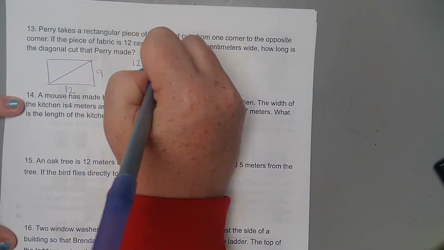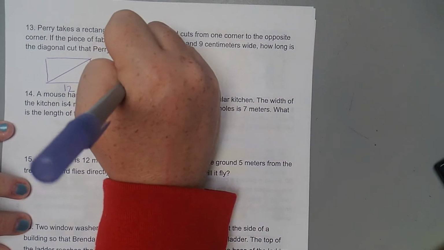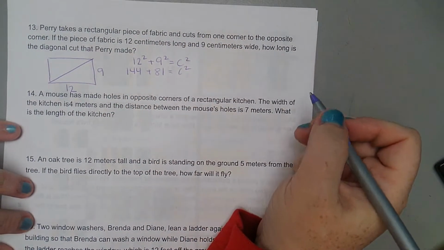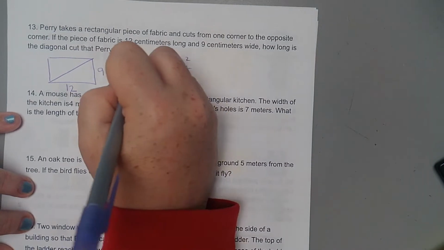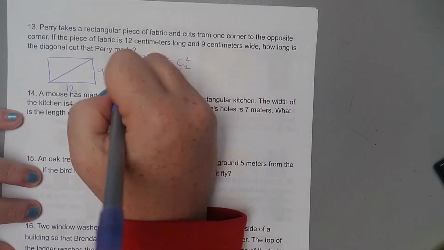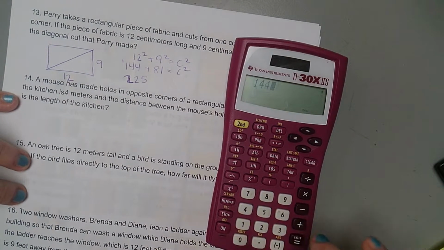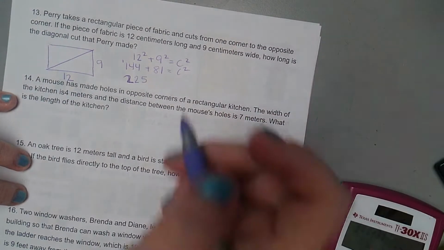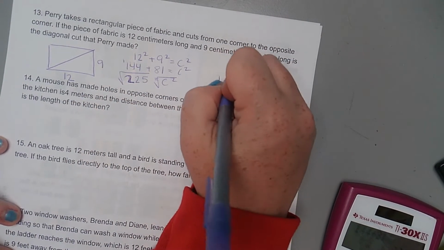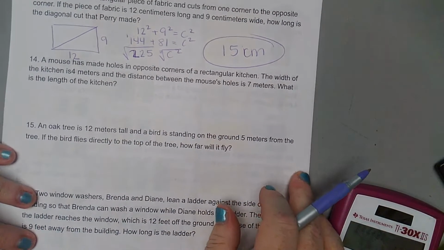12 squared plus 9 squared equals c squared. 12 squared is 144. 9 squared is 81. 144 plus 81 is 8, 9, 10, 11, 12. 125. No, 225. I need to carry the 1. Sorry. Let's double check. 144 plus 81 is 225. We'll square root it. And 15 centimeters, because the square root of 225 is 15.